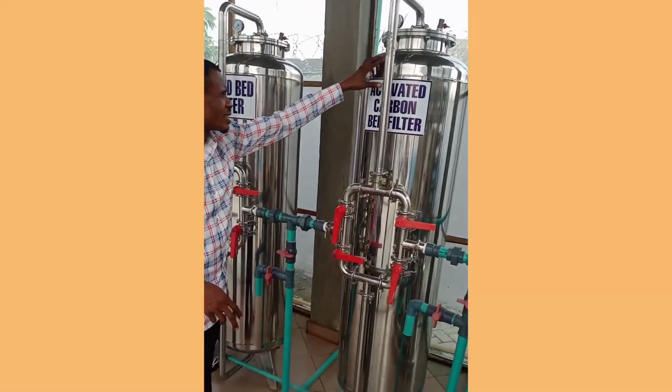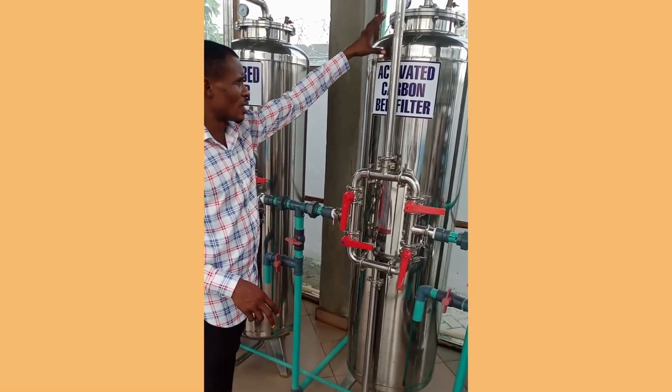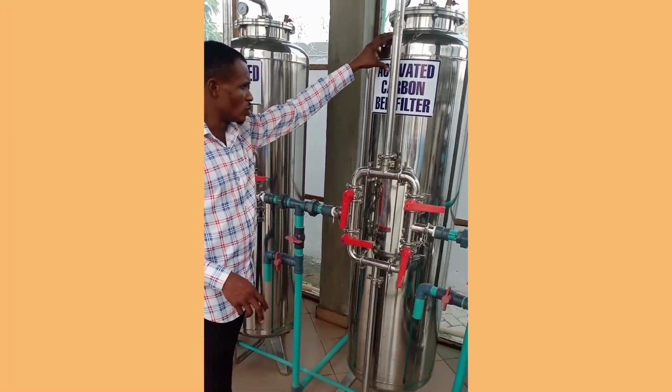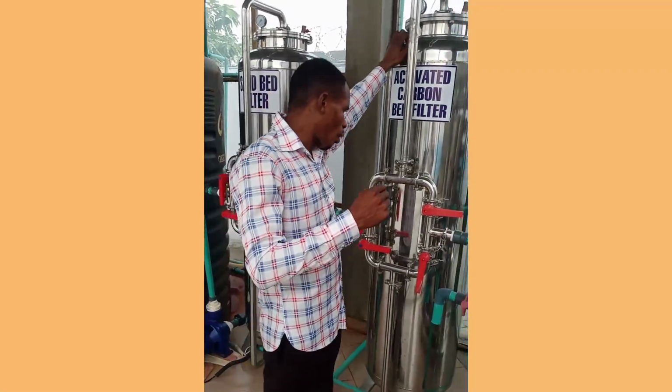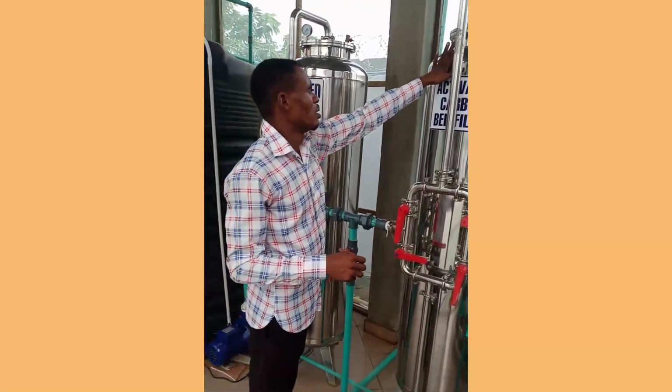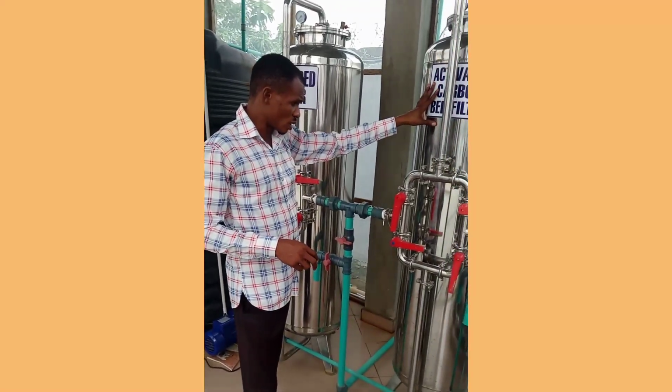This one also has some resins inside of it, so we change them periodically, to make sure that we produce water of high quality. That is why we use all these.